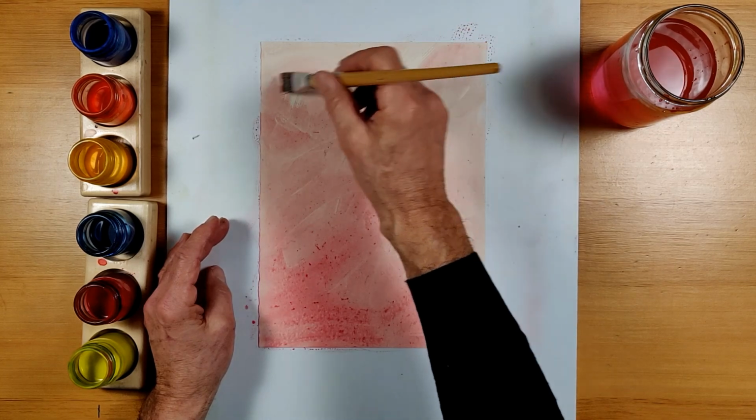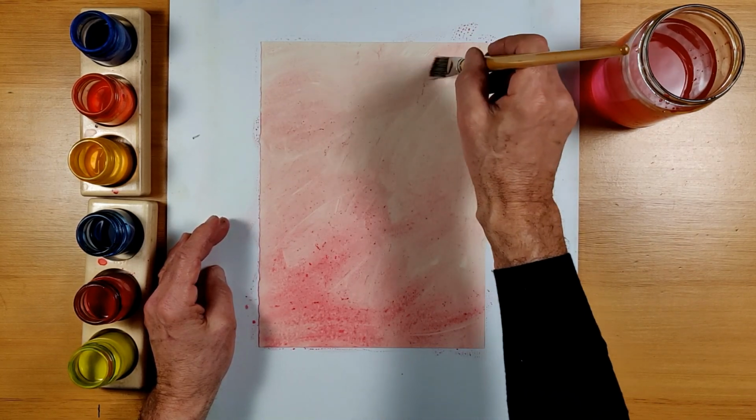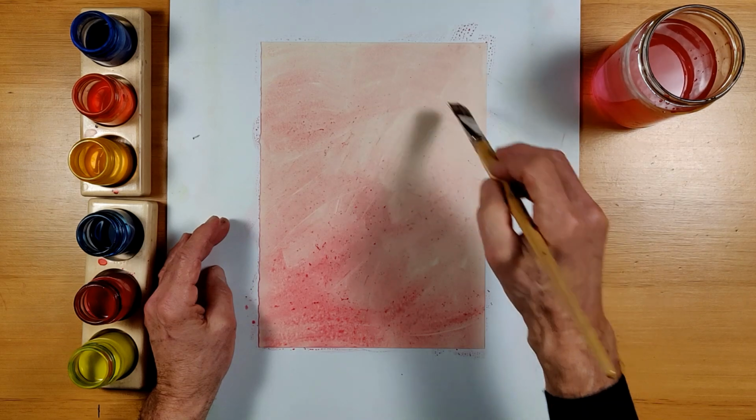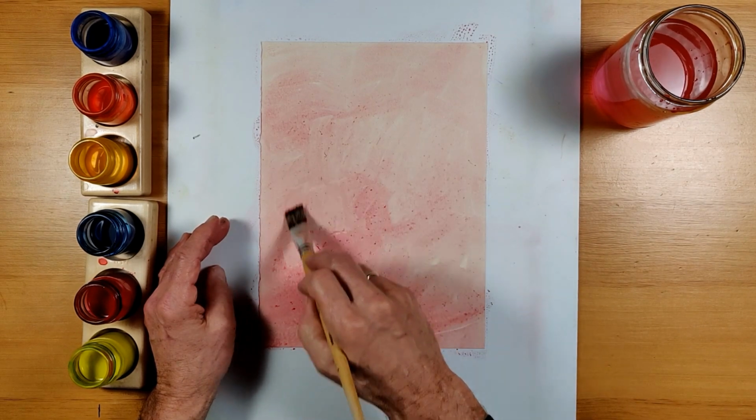As you see, you don't need much carmine red to give it a soft tone of this warm color.